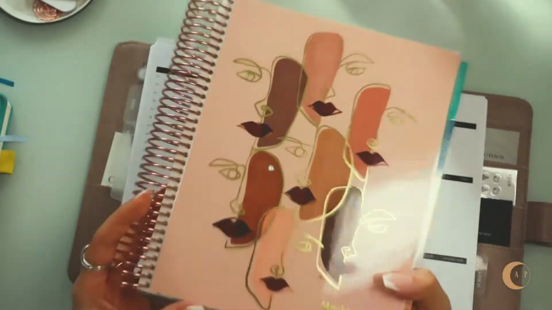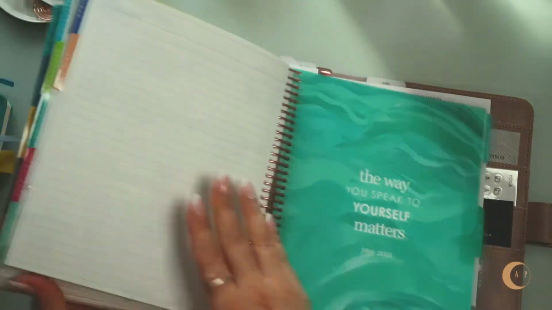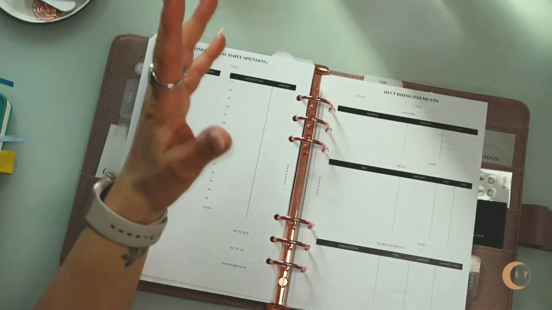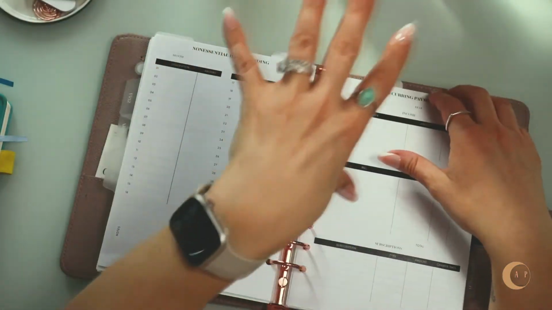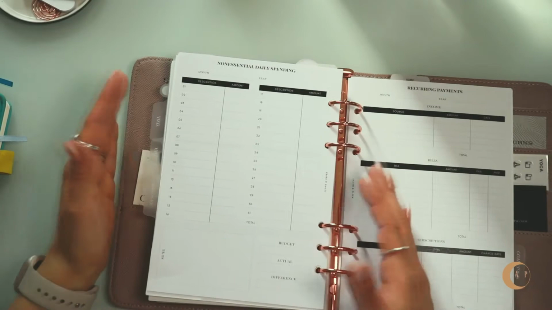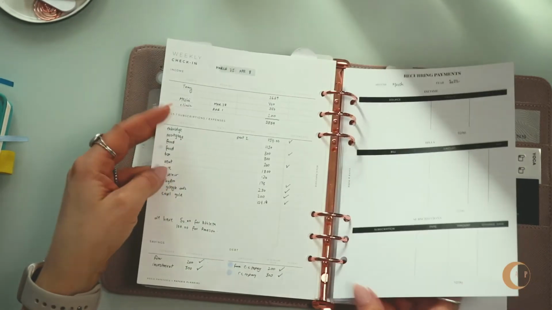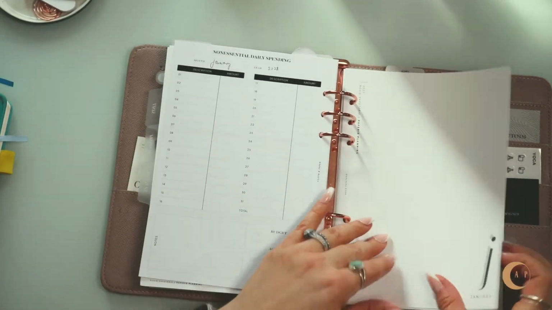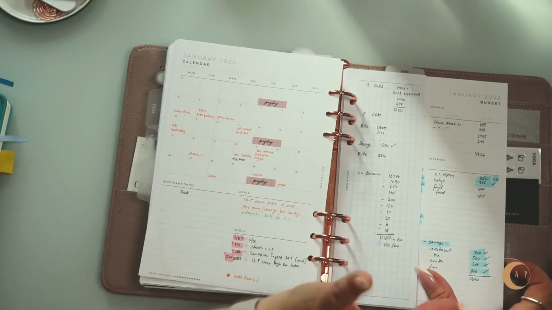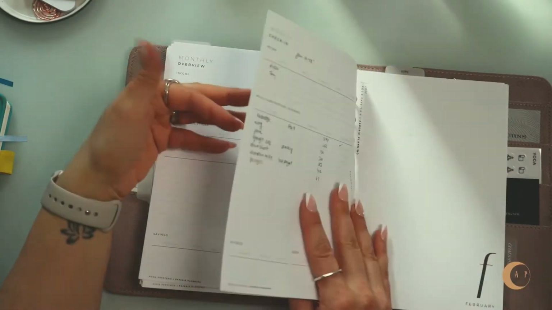I used to run a whole separate planner with monthly layouts only, and a bunch of empty note pages. I would legitimately write out each of my projects and what's going on with our finances, and lay them all out, when really I could have just done this. Just write it all here. We'll add a little monthly calendar, here's your January calendar, and then you just write in what's going on with your bills. Keep it simple. Honestly, stop overwhelming yourself and trying to follow what other people are doing.